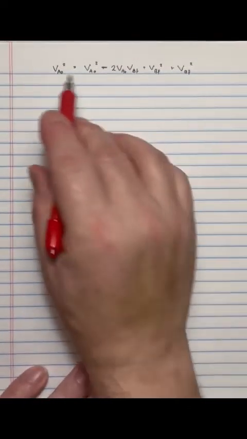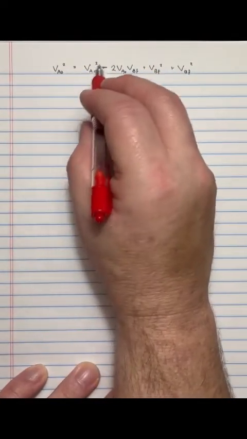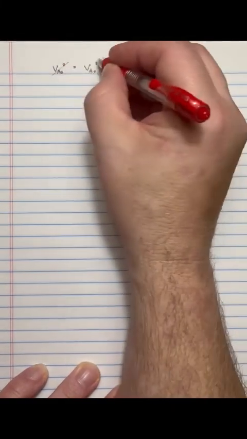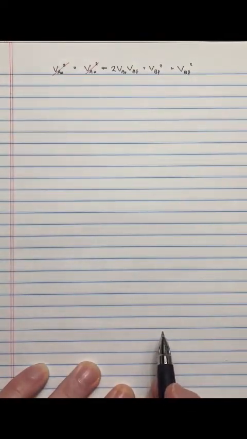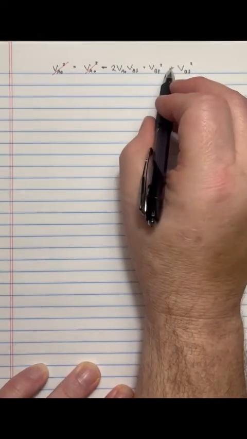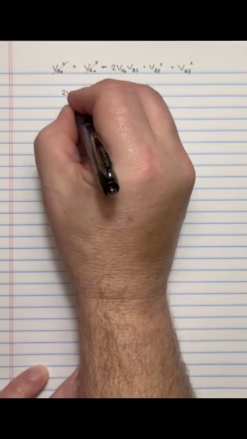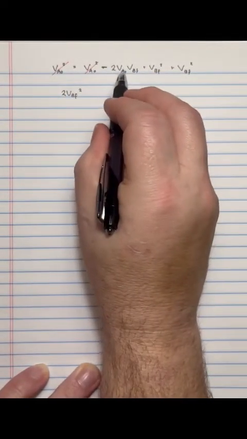VAO squared equals VAO squared, so I can subtract VAO squared from both sides, and that eliminates this. That goes away, which means, by the way, this side is equal to 0. That's okay. Don't worry about it. Something else: VBF squared plus another VBF squared gives me 2 VBF squareds, like that. I have a minus 2 VAO VBF.